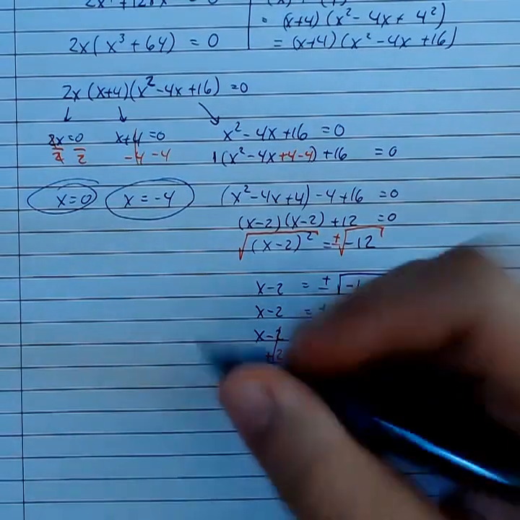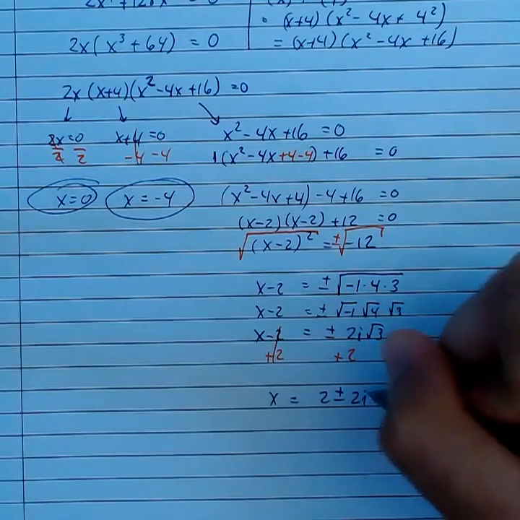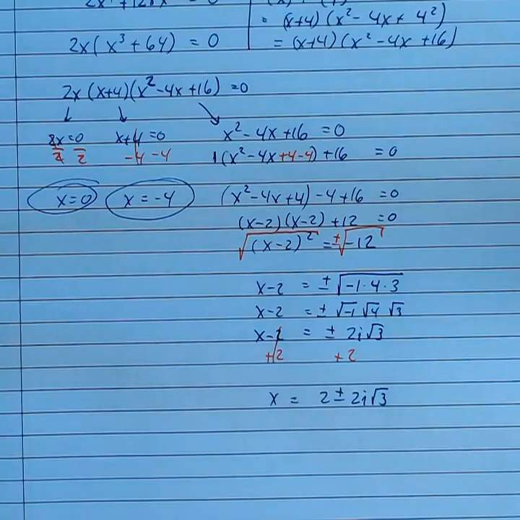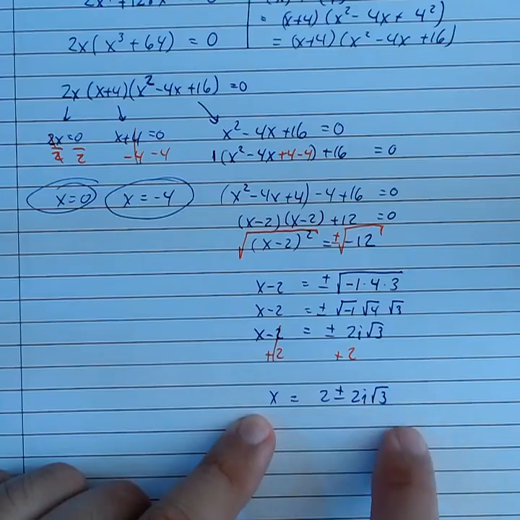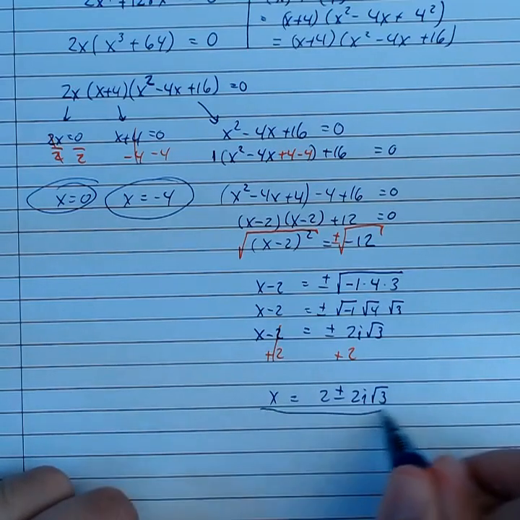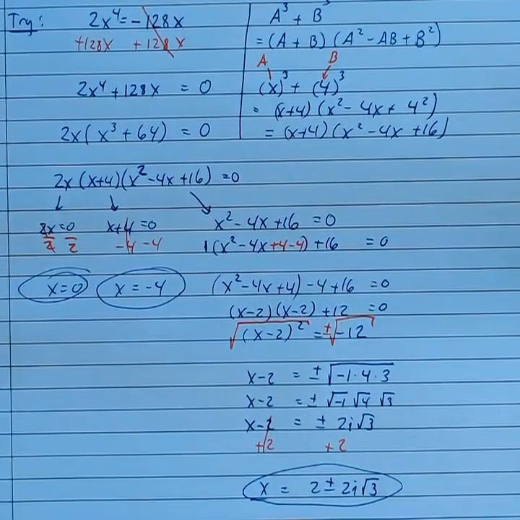So here we get x is equal to 2 plus or minus 2i root 3. Right. Notice this is actually two solutions, 2 plus that, and then separately 2 minus that. But it's common and acceptable to write it all together as a plus or minus. And that is our result. Or rather, those are our results. Those are our solutions to that polynomial equation.